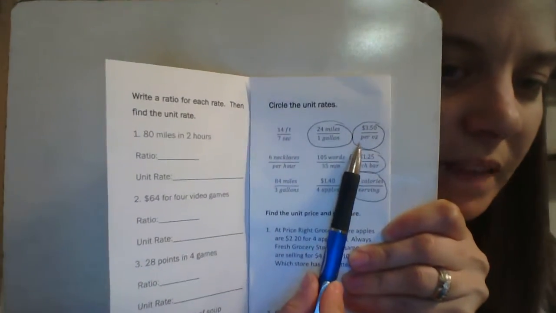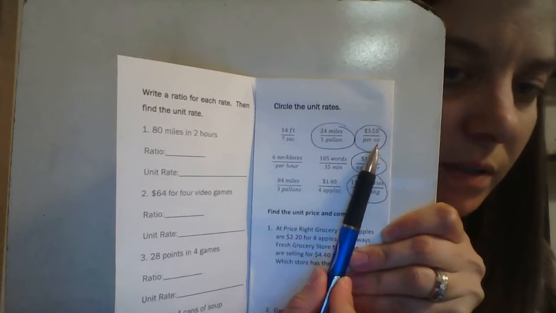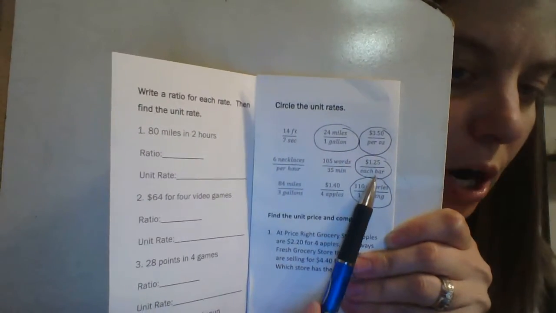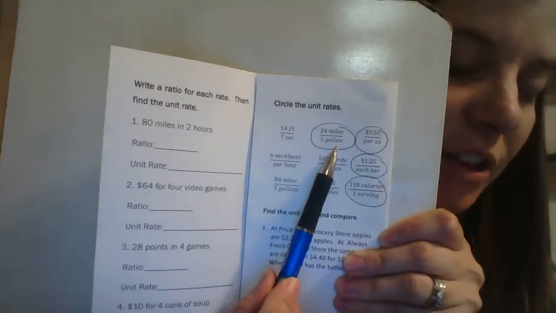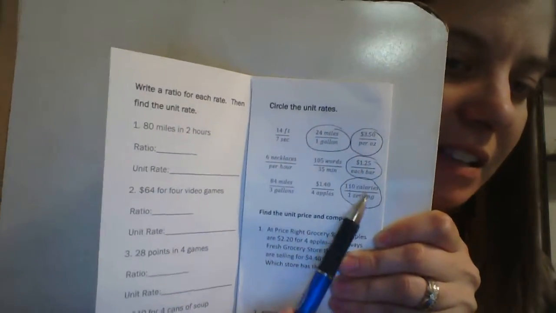All right. So I'm just finishing up my circling here, and let's see how you did. There should be 4 things circled. Okay, so if you look, it says per ounce, each bar, 1 serving, and 1 gallon. Those measurements are all given as the unit rate out of 1.